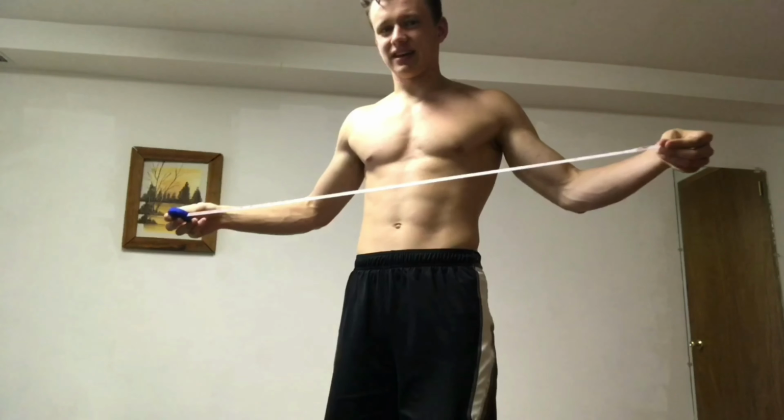Now the next measurement you're going to do here is get the widest part of the hips. You're going to start with it back here. And then when you got it around the widest part of the hips, find how much inches it is. And right here we got about 37.25 inches.